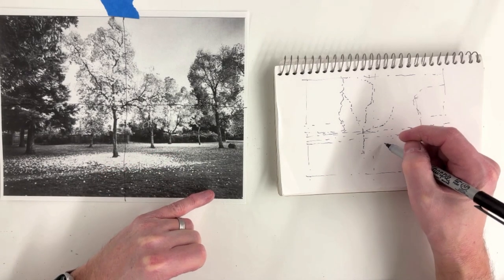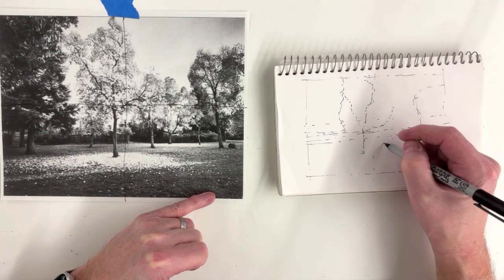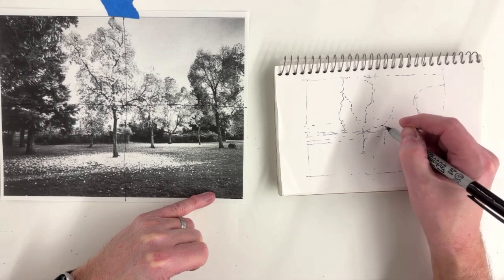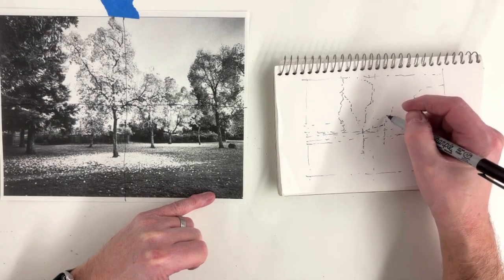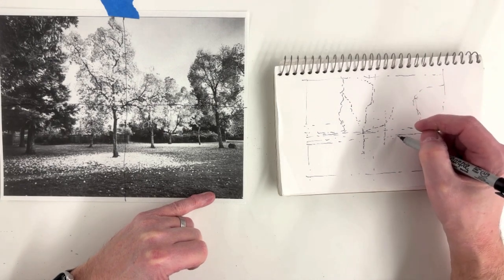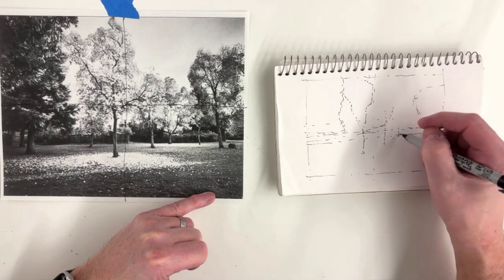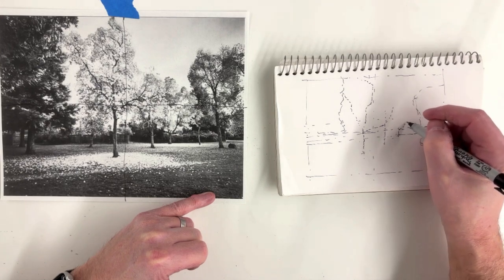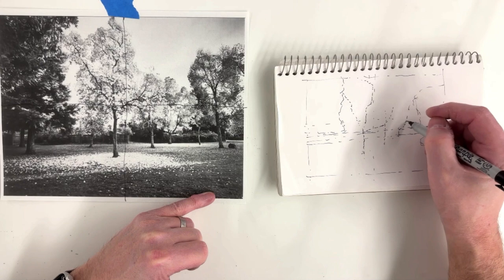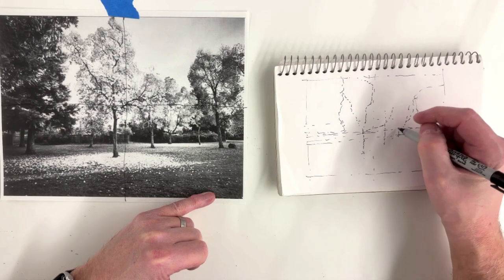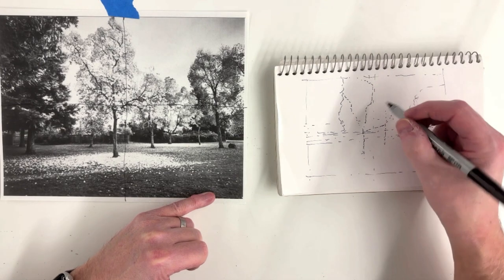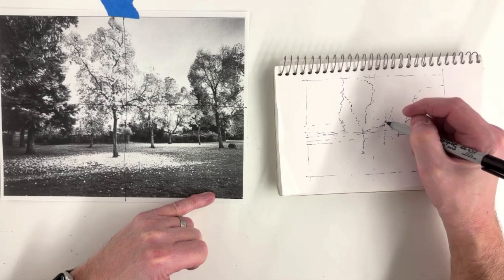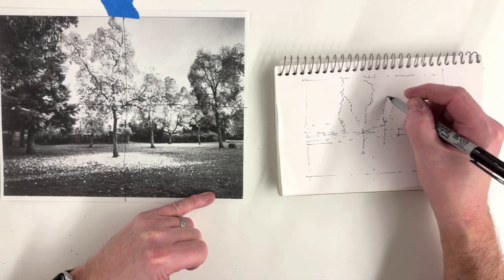So I've got one like here, and I've got one like here. It's got a branch. Kind of hard to see what's going on with the rest of it. That's okay. I'll just make something up.